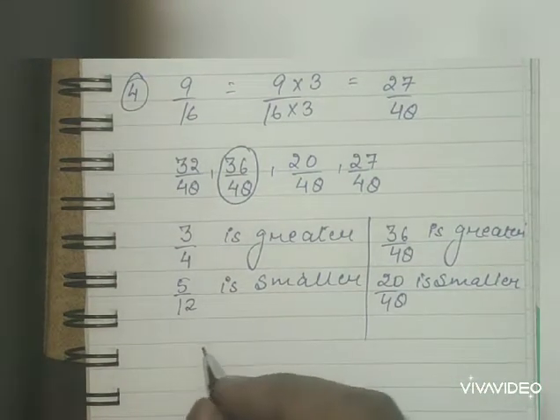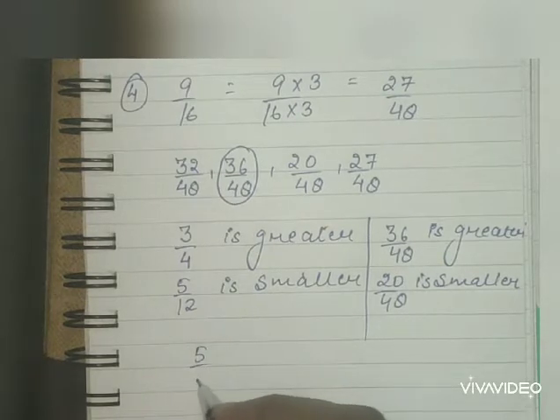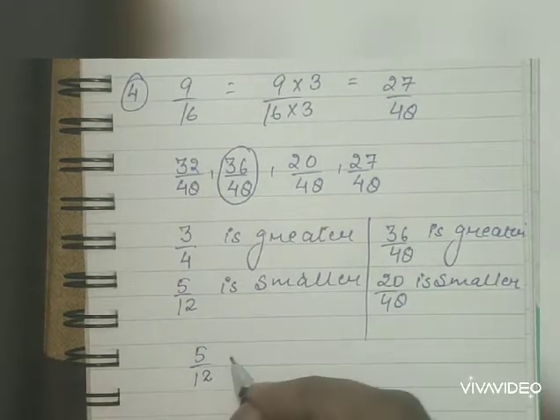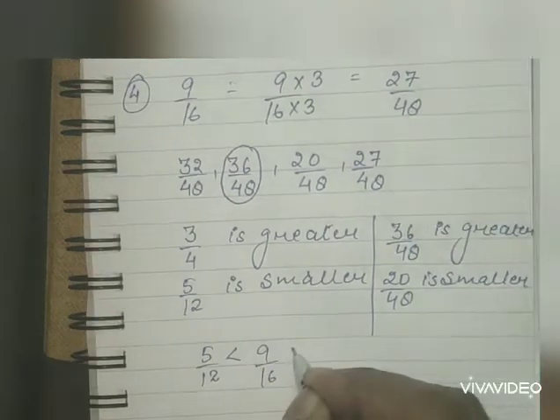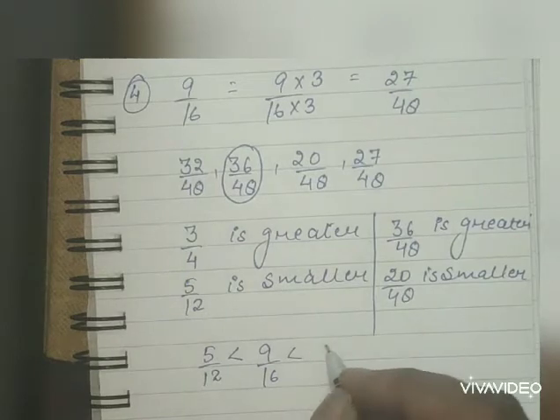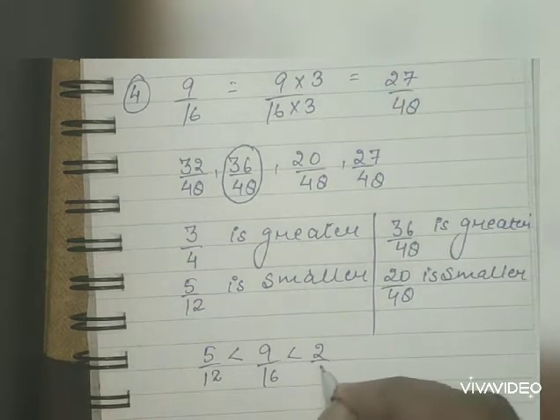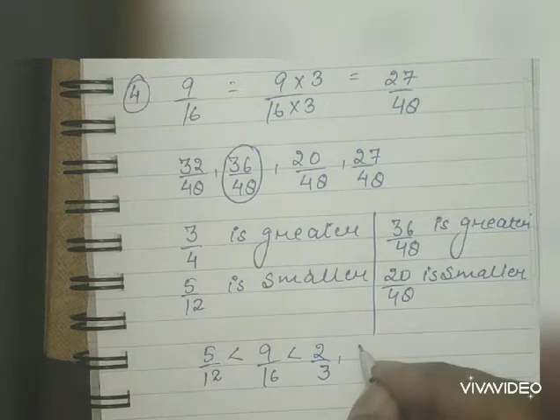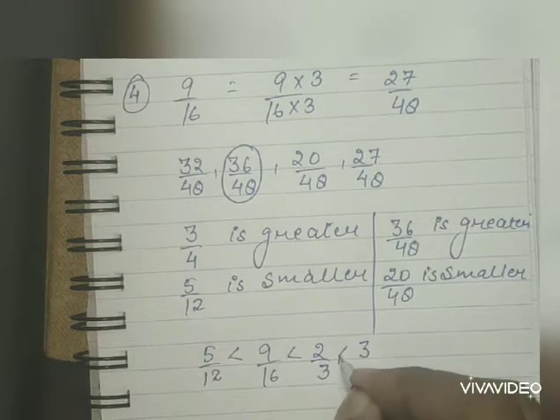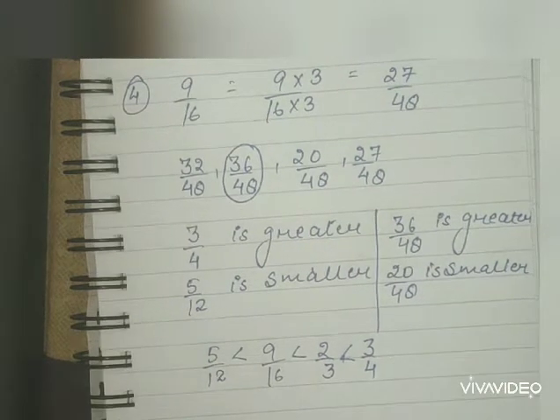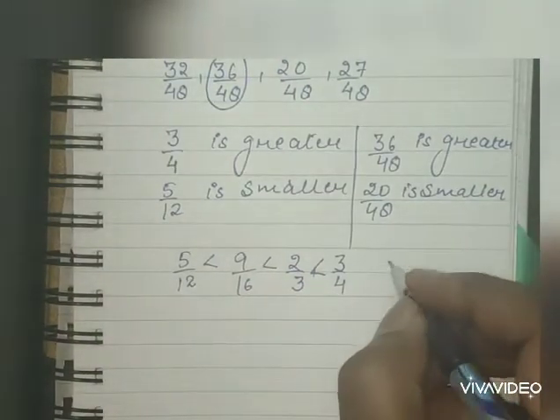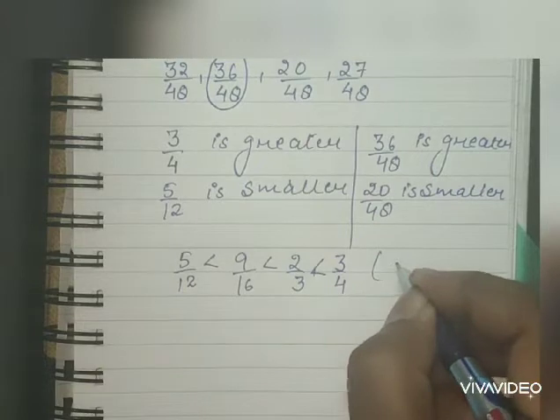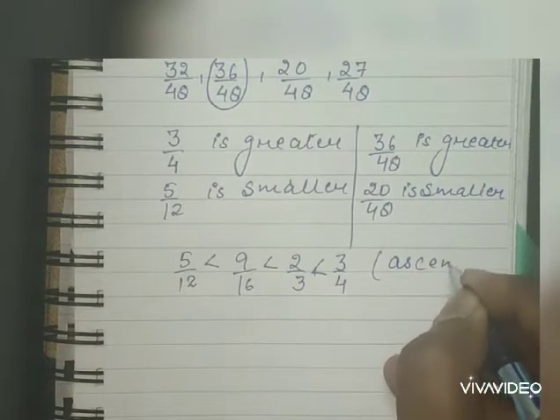So first one is 5 upon 12. Okay, then 9 upon 16. Then your 2 upon 3 and the last one 3 upon 4. So this is how the fractions are arranged in ascending order.